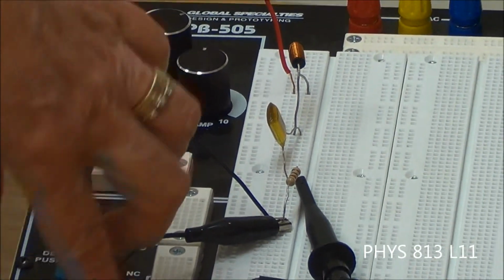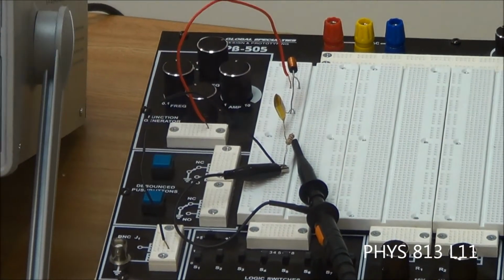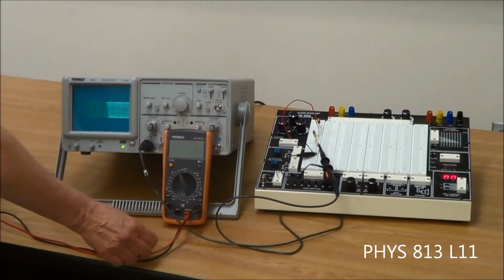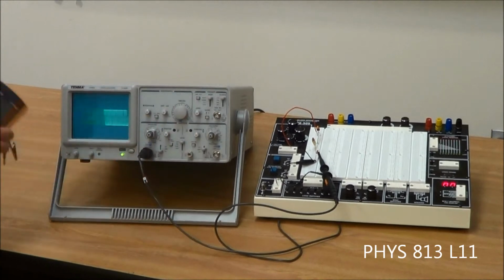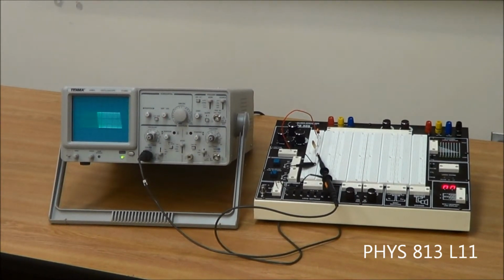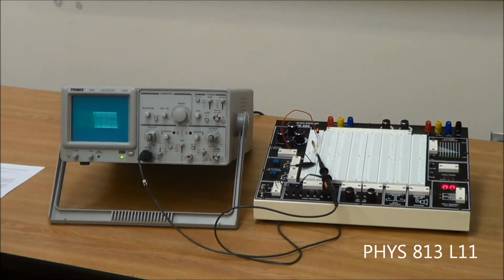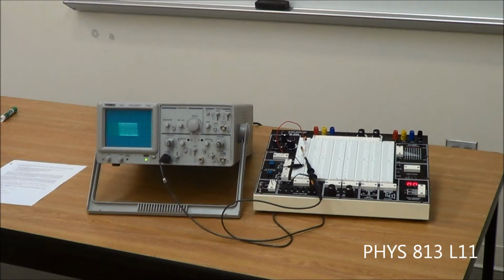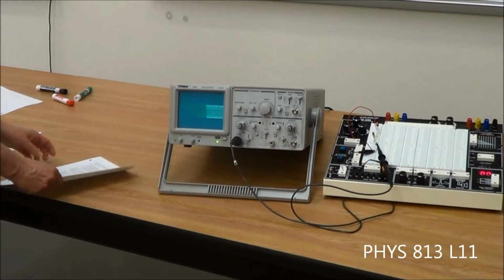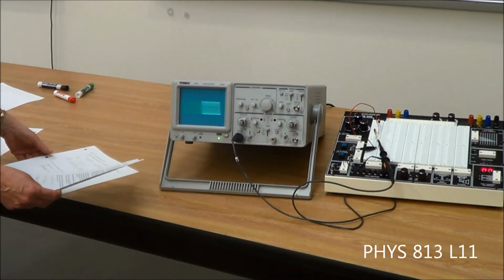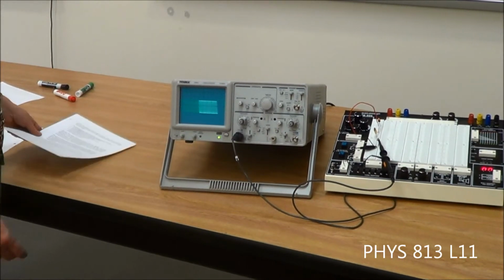You could connect it from here to here. It doesn't really matter as long as you've got it across the whole circuit. And then it should read what the frequency is. Since that is on 20 kilohertz, your number will be in kilohertz, so don't forget the kilo. That you will record on page 99, and then you'll do a calculation on page 100.